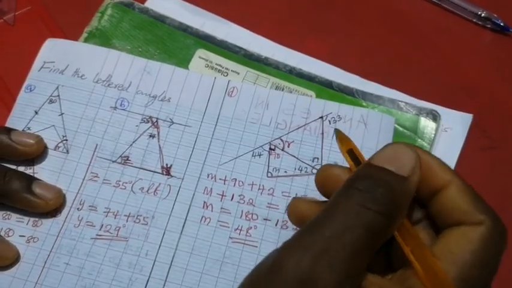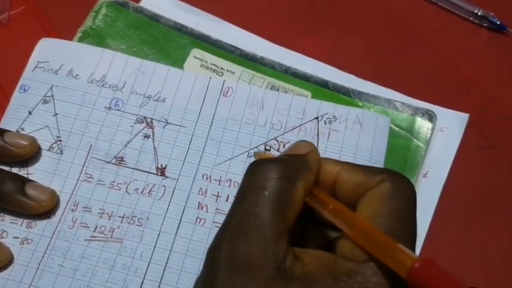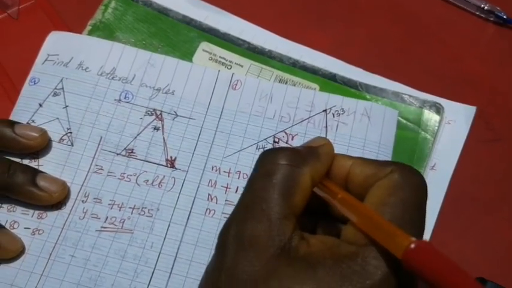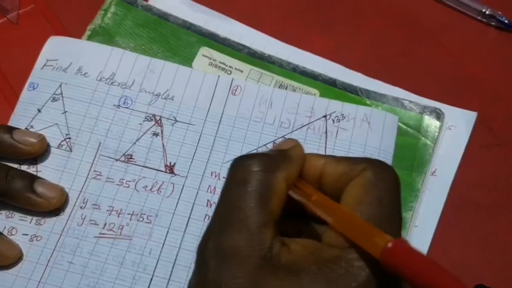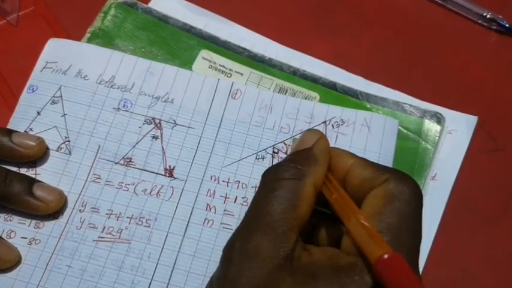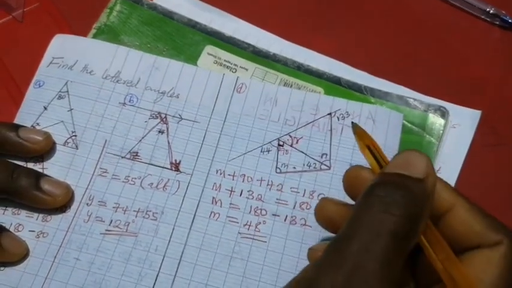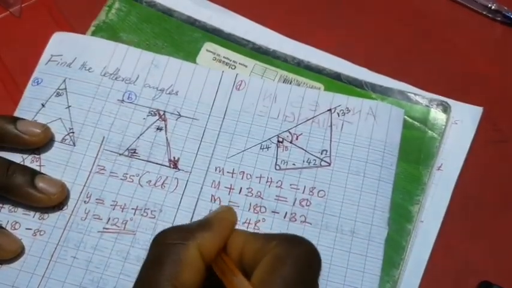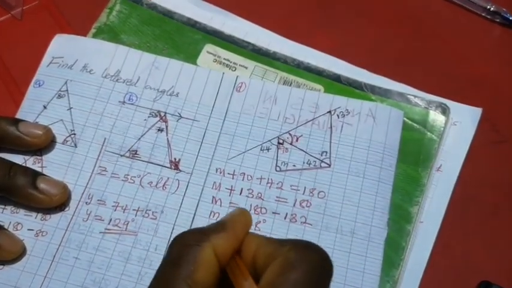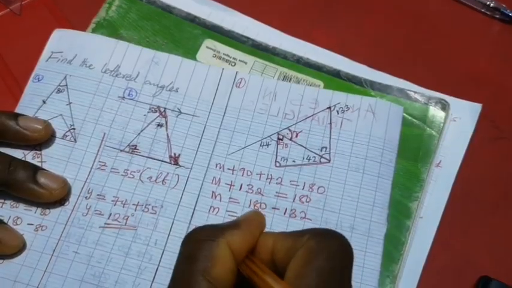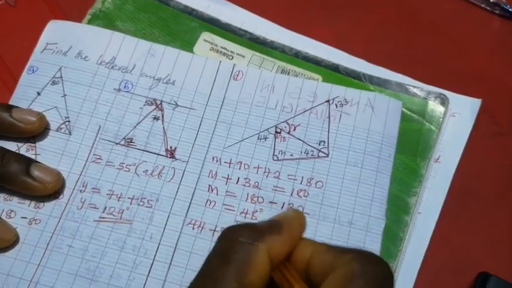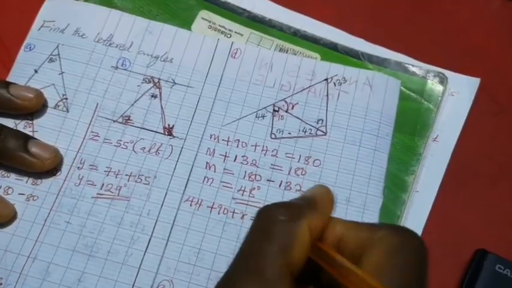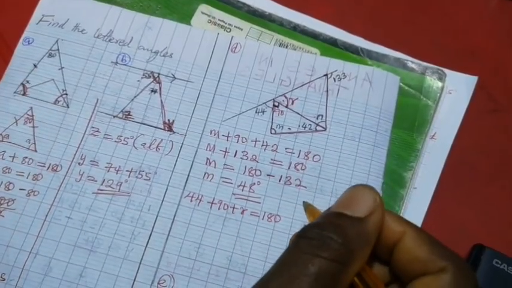Now I can easily find R by using angles on a straight line, because 44 degrees and 90 degrees and R all lie on a straight line. So they are angles on a straight line. So I can easily say that 44 plus 90 plus R is equal to 180 degrees, and my reason is angles on a straight line.